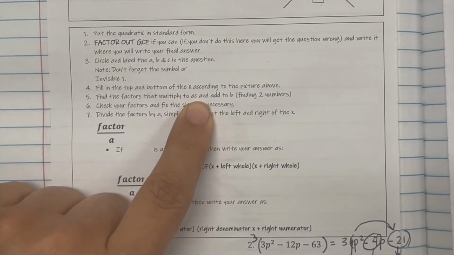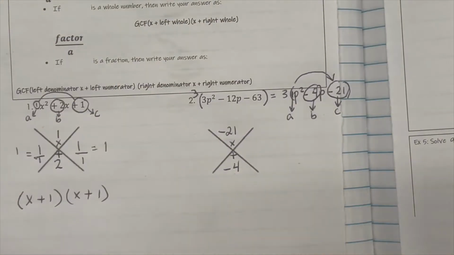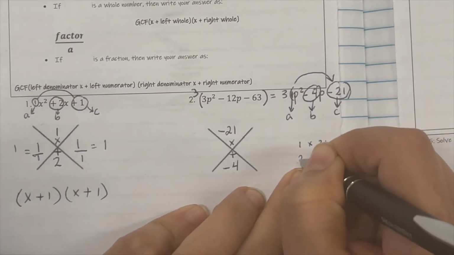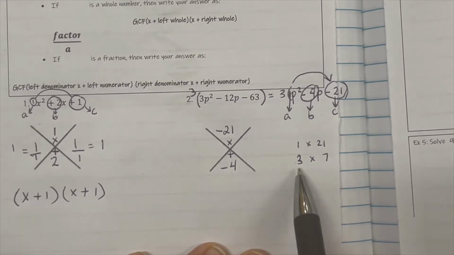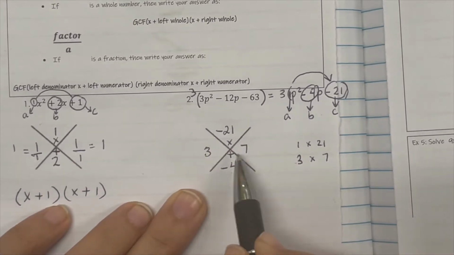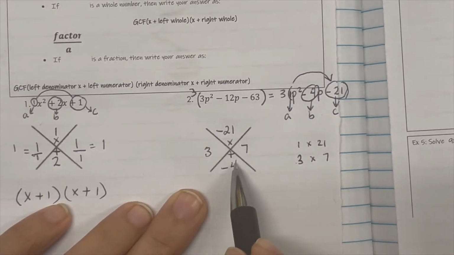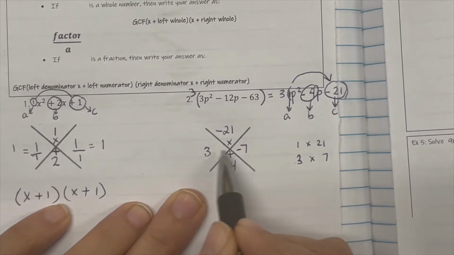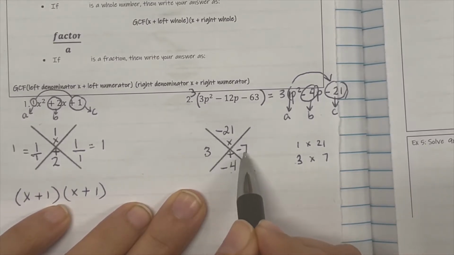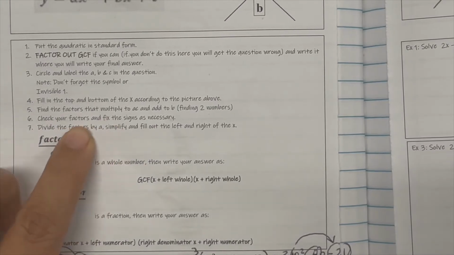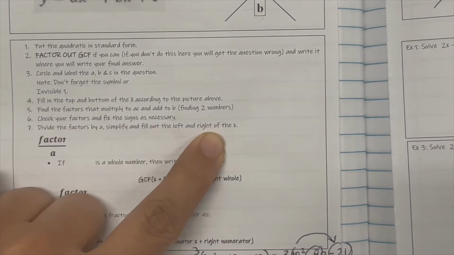Find the factors that multiply to the top number and add to the bottom number. Let's write down the factors of 21: 1 times 21, 3 times 7. And it looks like it might be that. Let me play with the signs. 3 times 7, let's say negative. One of them is negative, and it's got to be the 7 because the answer is negative 4. So 3 times negative 7 is negative 21, and 3 plus negative 7 is negative 4.